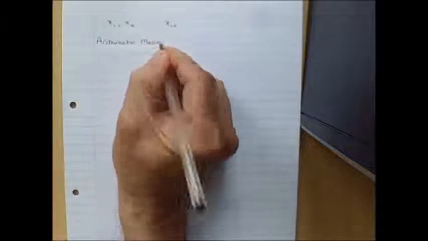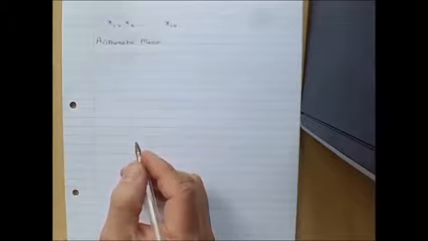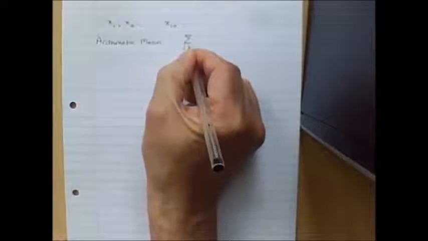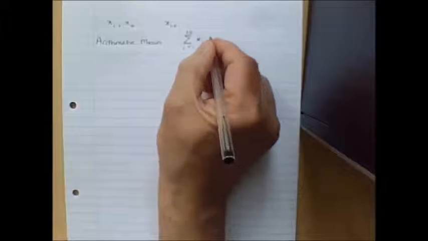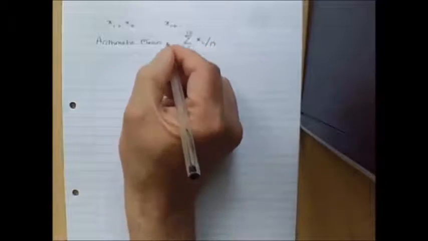So to do this, we take the sum of the observations. We use the Greek capital sigma there, so we take the sum from i equals 1 to 10 of xi, and we divide that by the number of observations, which in this case is equal to 10. That defines for us the arithmetic mean.